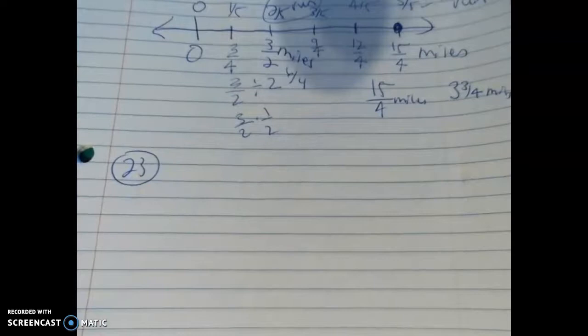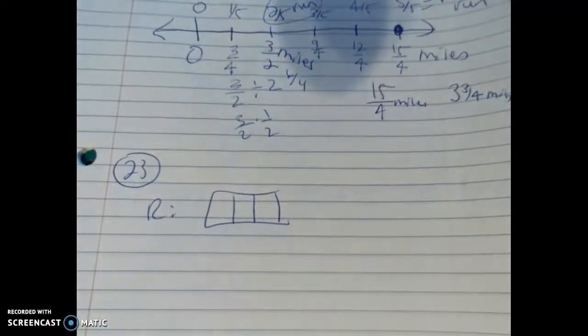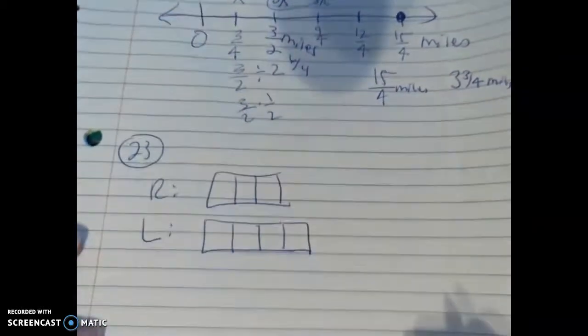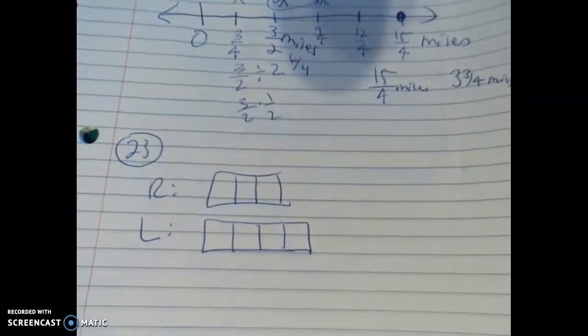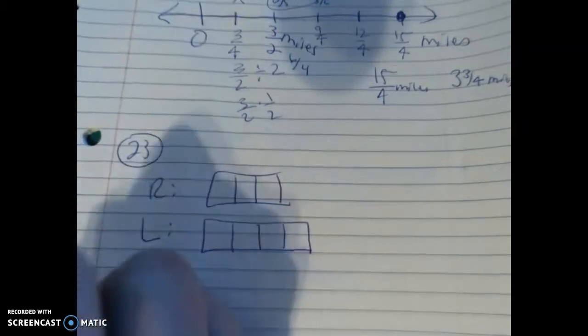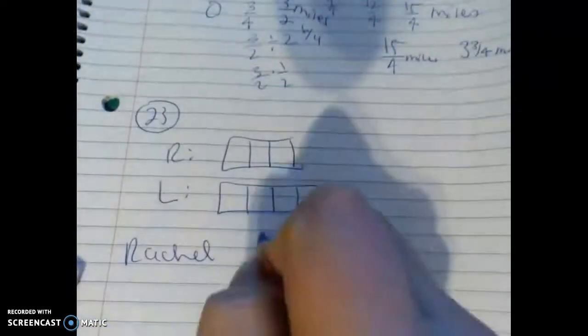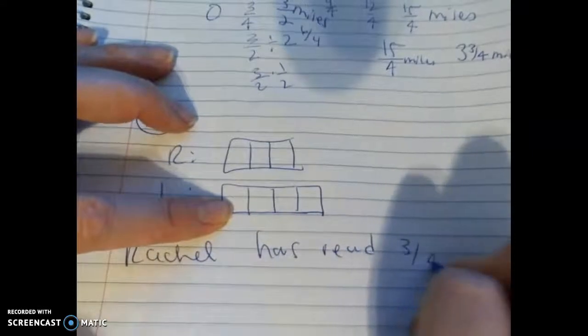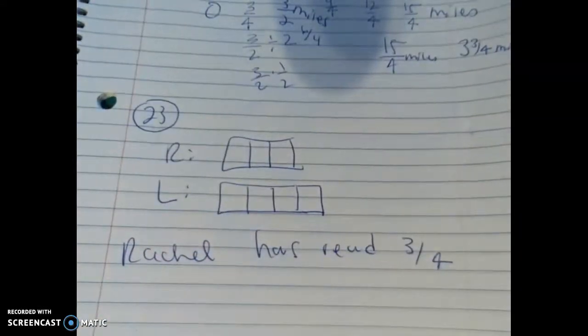So in 23, we have Rachel, who is 3 strips. And then we have Leah, who is 4 strips. Okay. And so if we look at these, it says, write a sentence in which you use a fraction to describe how the amount of books that Rachel has read compares with the amount of books Leah has read. So comparing Rachel to Leah, she has 3 out of 4. So she has read 3/4 as many books as Leah has.